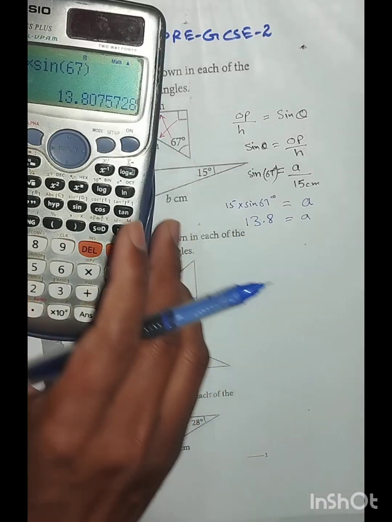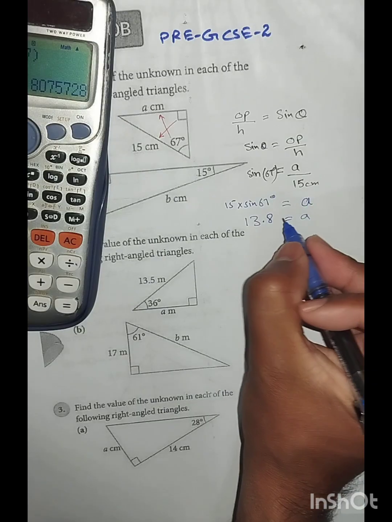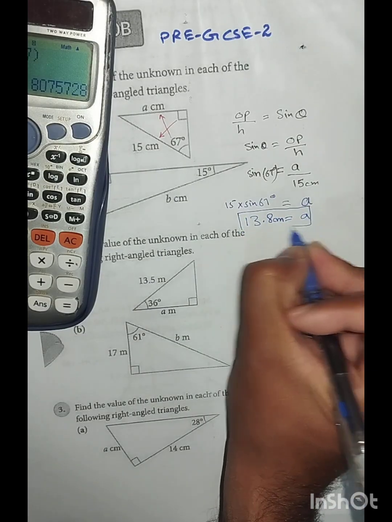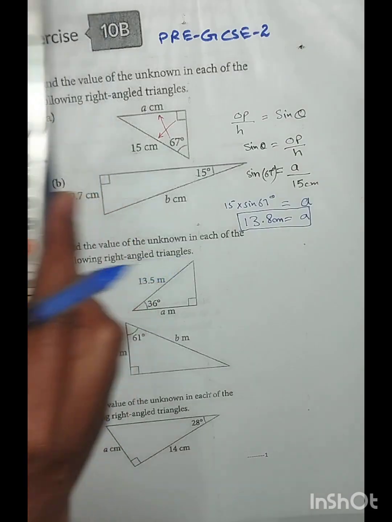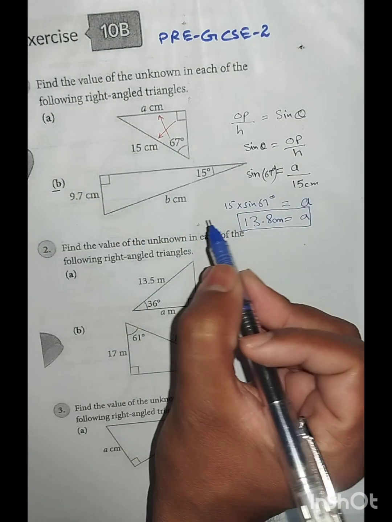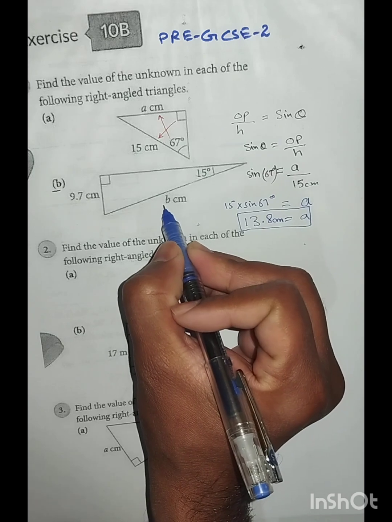I can round off my answer and write it to one decimal place. So the size of A is approximately 13.8 centimeters.